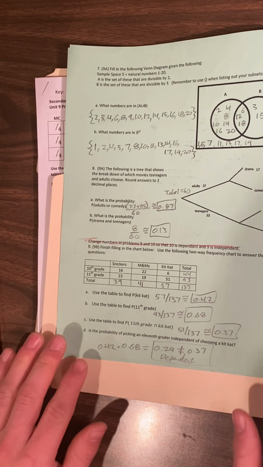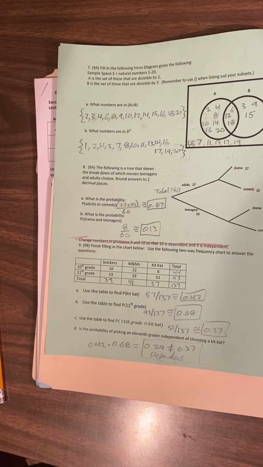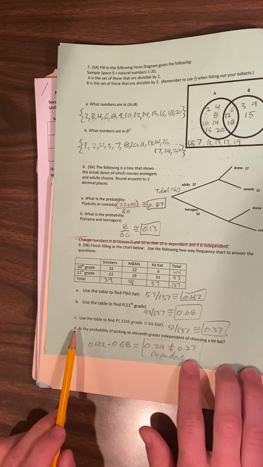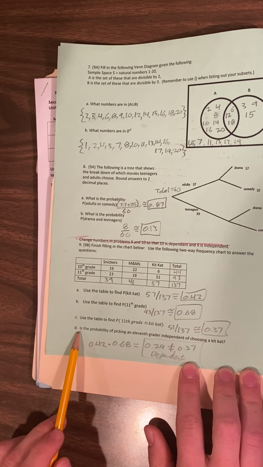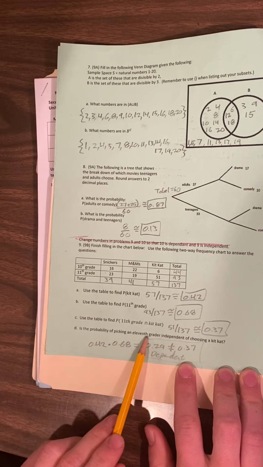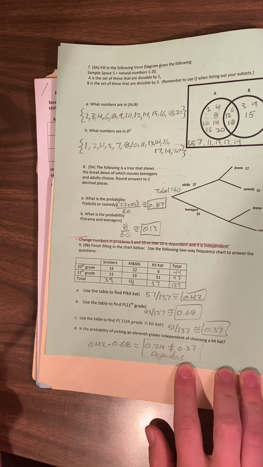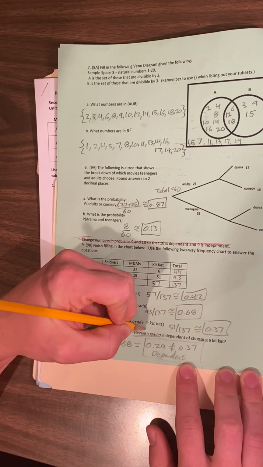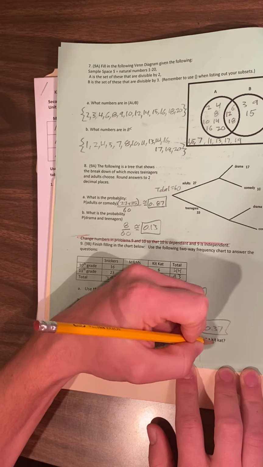So right here with problem number 9, this whole question, parts A, B, C, and D, is basically the step-by-step process for checking independence, okay? If we look at the big picture, what is being asked is right here in part D: is the probability of picking an 11th grader independent of choosing a Kit Kat? So 11th grade is going to be A. Choosing a Kit Kat, that's going to be B.